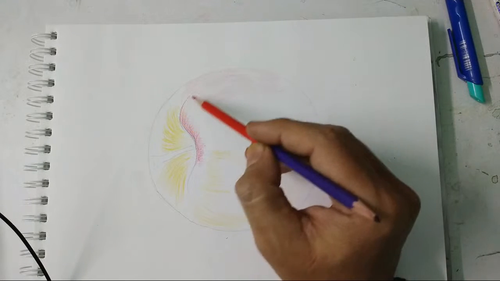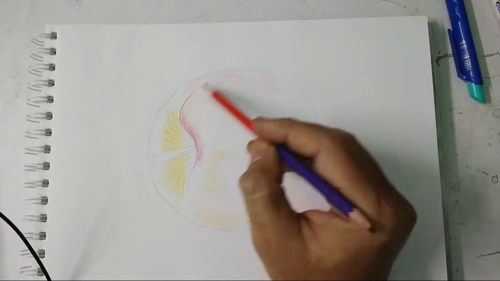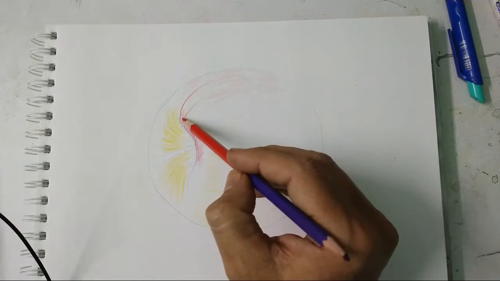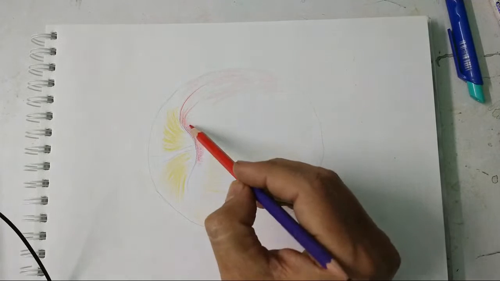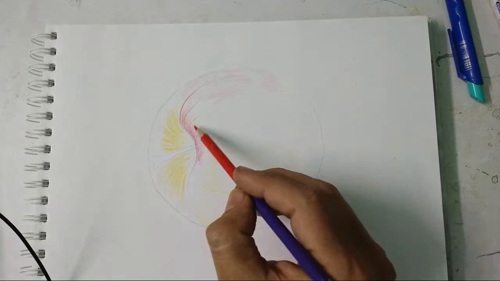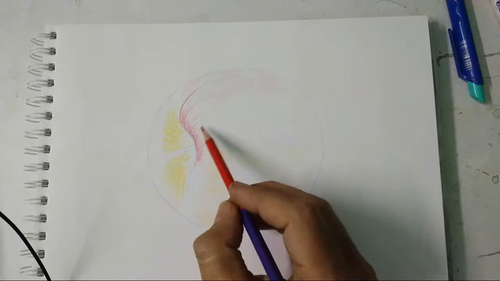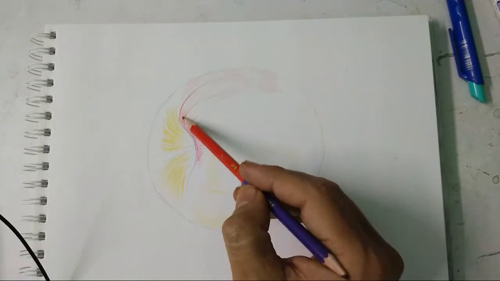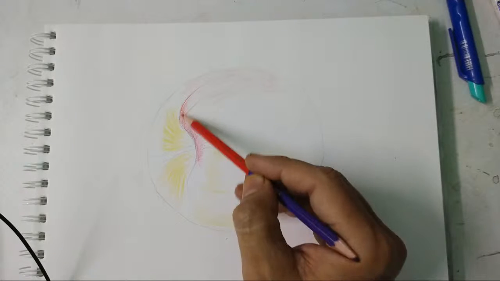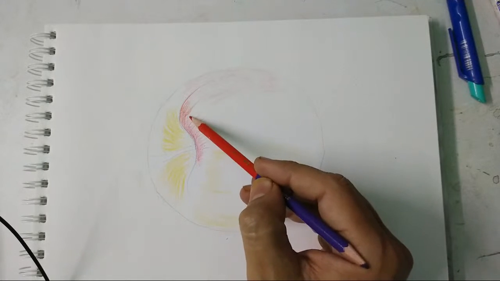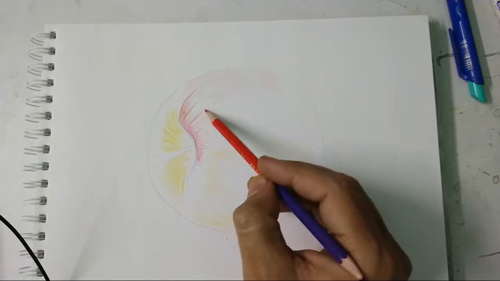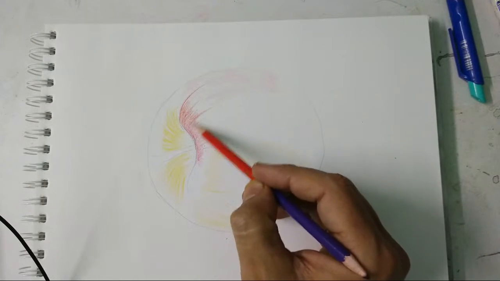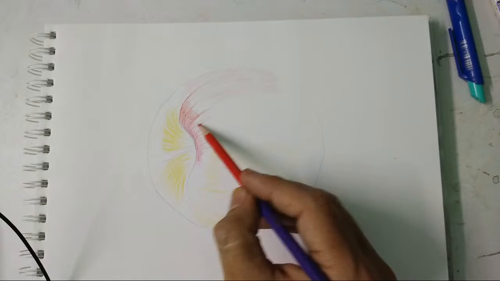You have to make a curve and make the red go down, and first show some linings which are there due to the redness in the apple, and then in between you will shade with red, dark red, and red and pink will be merged together.